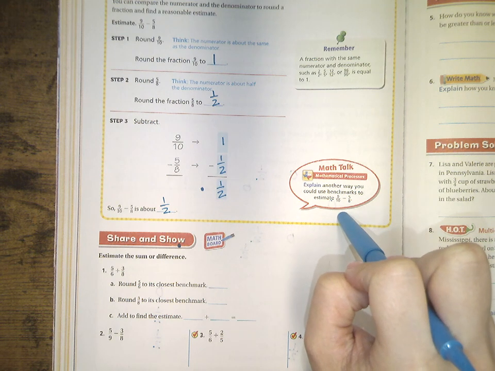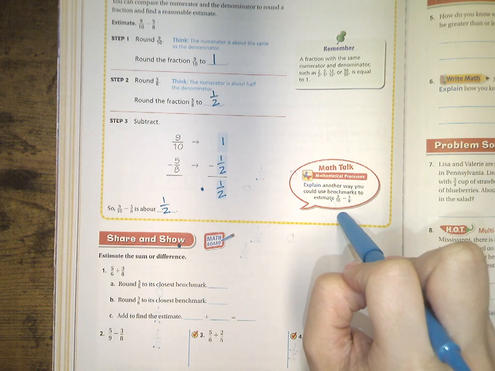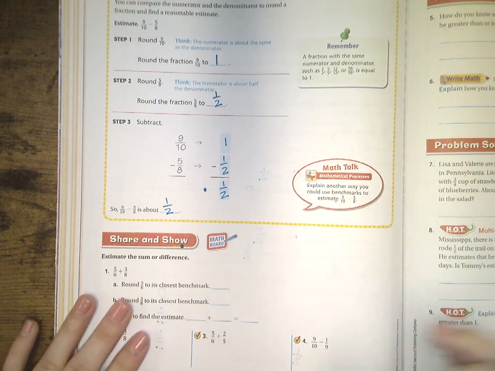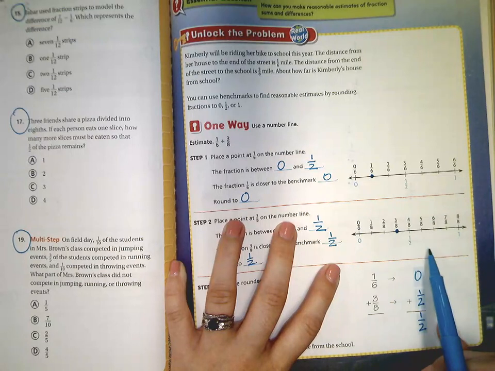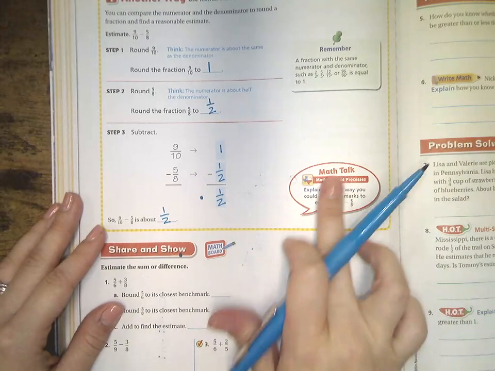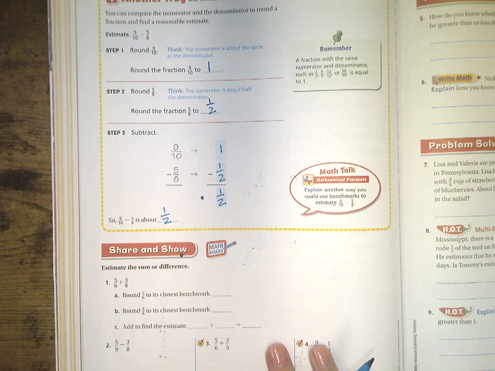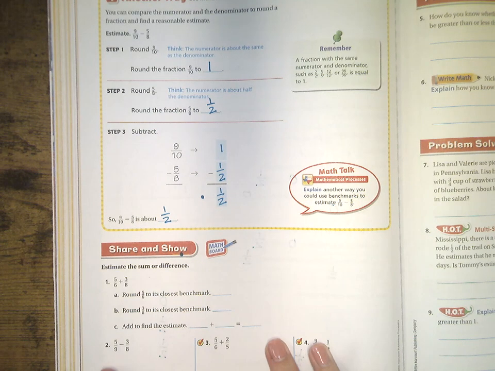What was the visual they gave me? What was this called? A number line. So I could use a number line to help me solve and find something close to the benchmarks.